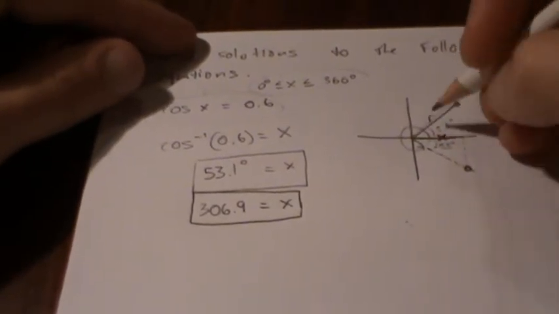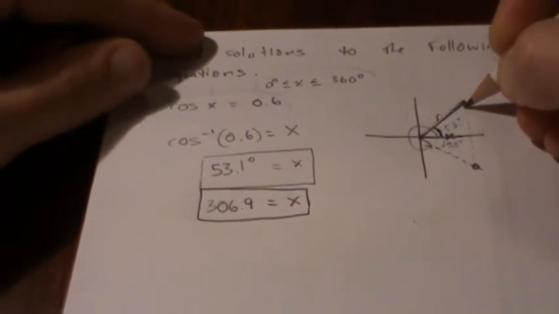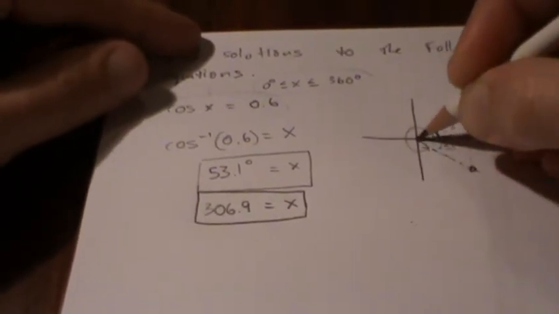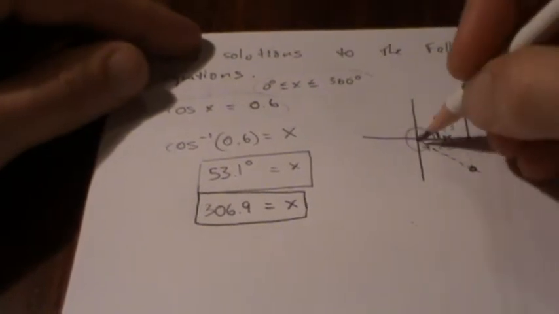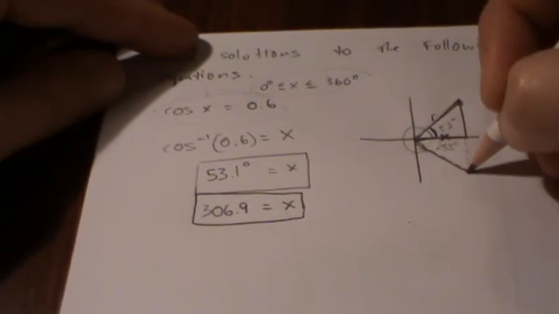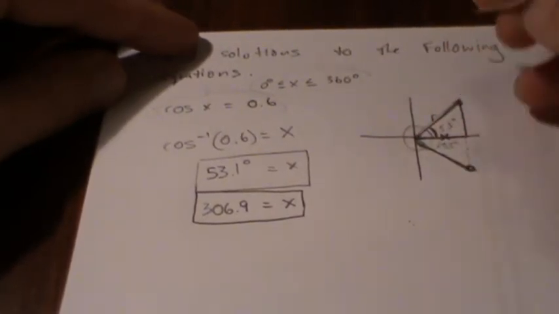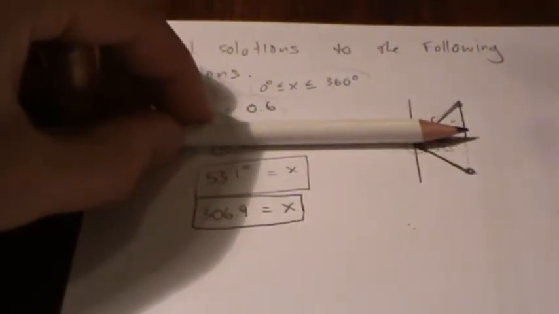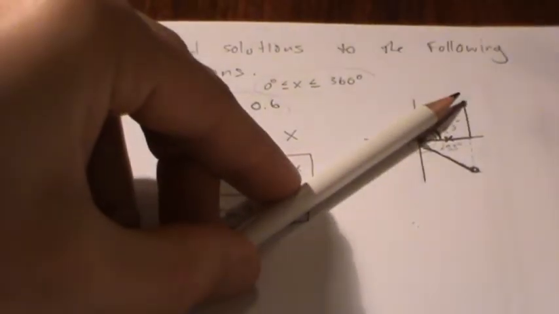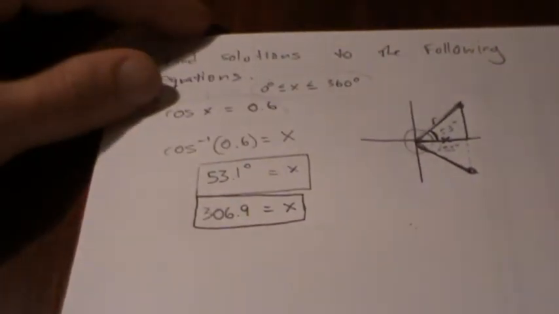So there are actually two angles, 53 degrees, that have this radius and this x value, and then there's another one, 306.9, that has this radius and this x value. You can see, if I take an angle and rotate it up, the two angles both have the same exact radius and x coordinate. So therefore, the cosine of them will be the same.